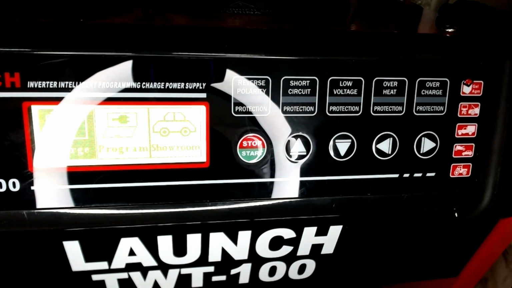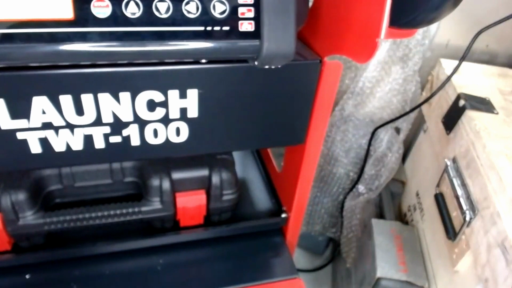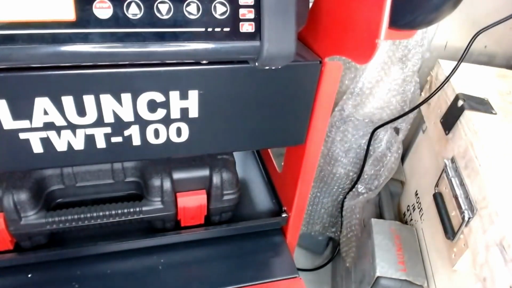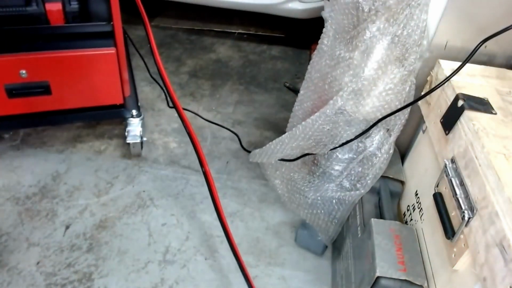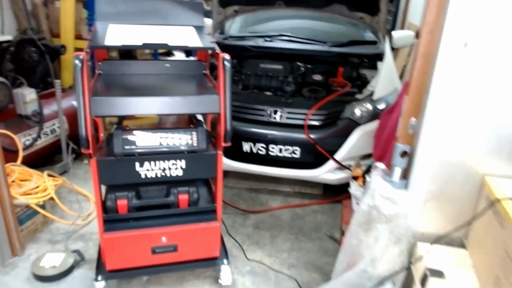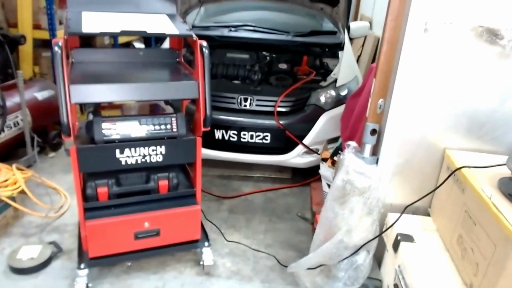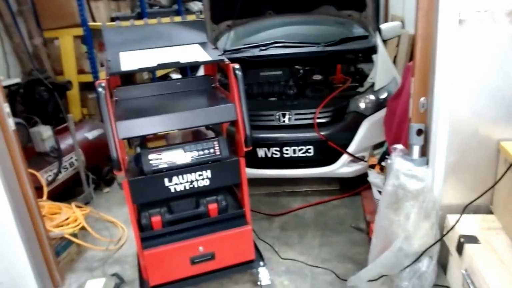I have a last view to show you how it looks when plugged in to the car. It matches with our PWP-100.